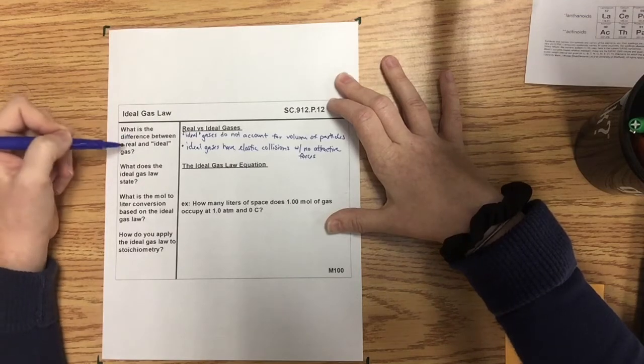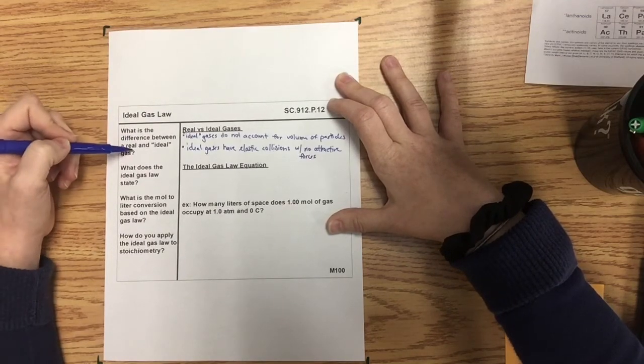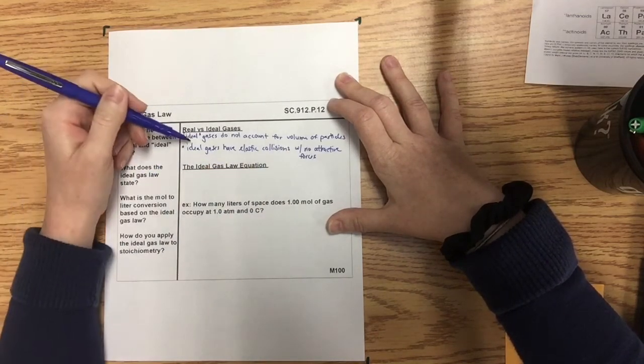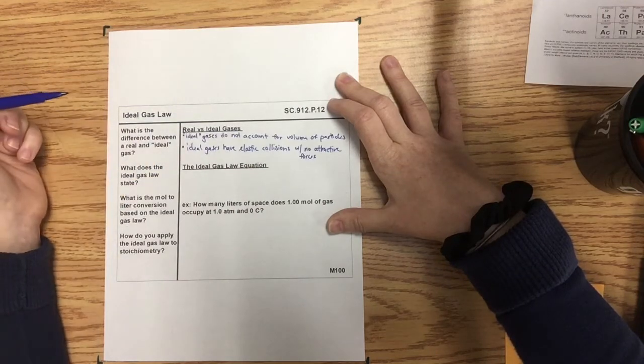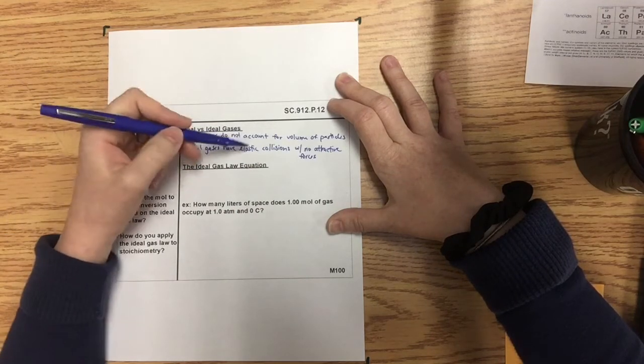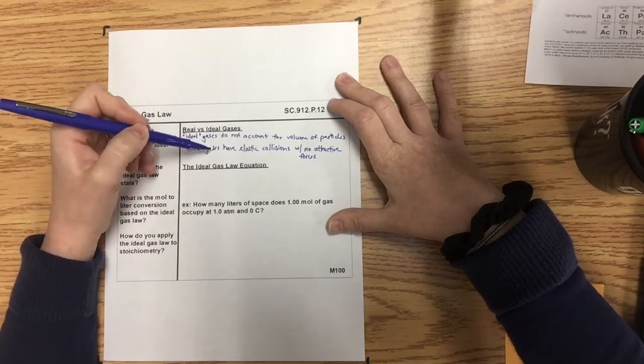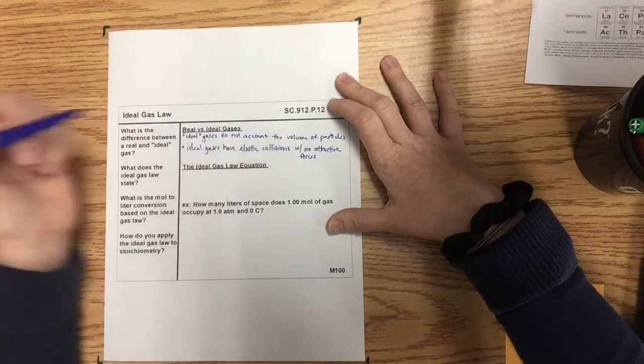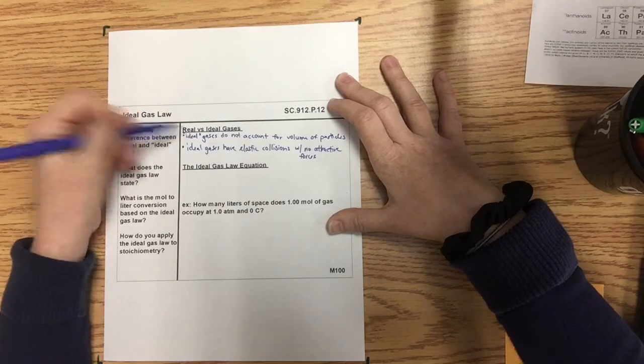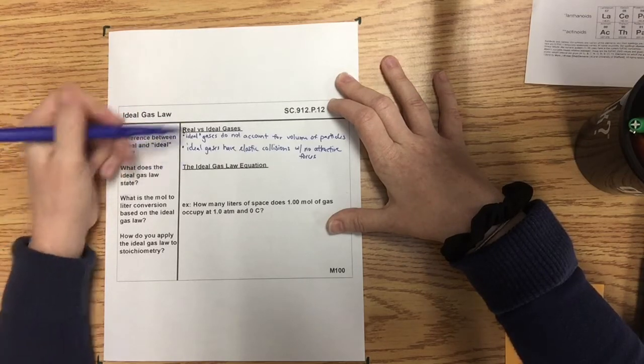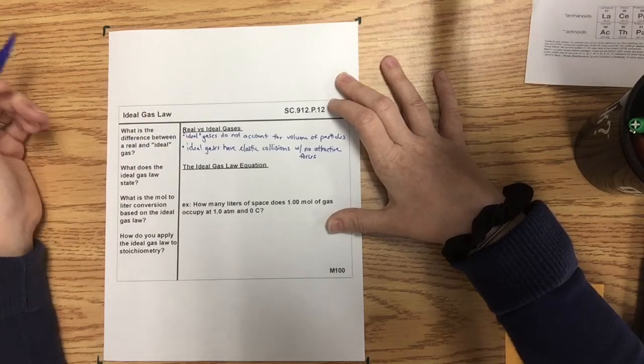Okay, so that's the first thing that we need to be able to do. We need to be able to describe the difference between a real and an ideal gas. A real gas has volume of particles, but for an ideal gas, we do not account for the volume of particles. When we're talking about the collisions between particles, ideal gases have elastic collisions with no attractive forces. That's the opposite when we're talking about a real gas. But this allows us to have the ideal gas law equation.